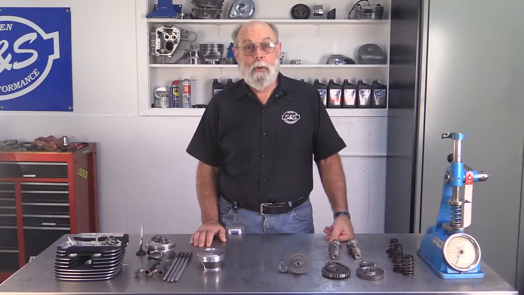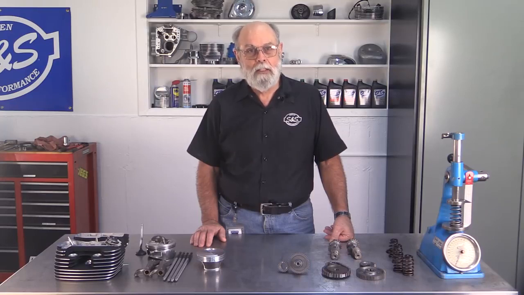Welcome to our second video on understanding cam specifications. In our first video, we showed you how a 4-stroke gasoline engine works and detailed the role of the valve train in the process. The valve train, of course, is controlled by the camshaft. If you haven't seen the first video, I'd highly recommend that you watch it before you view this one.